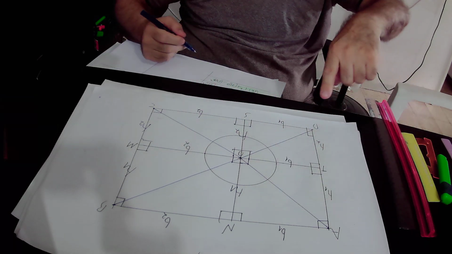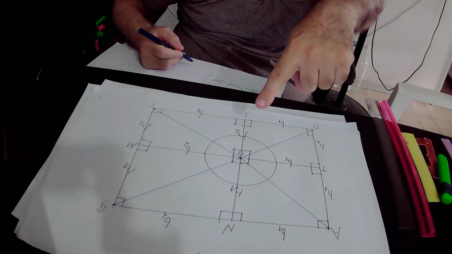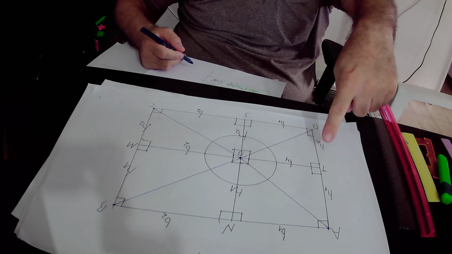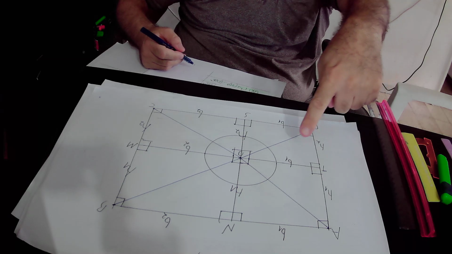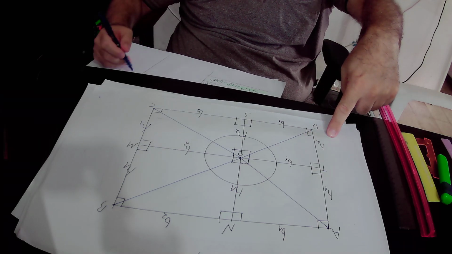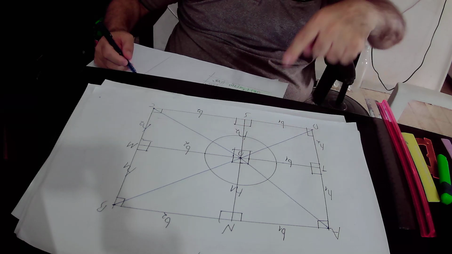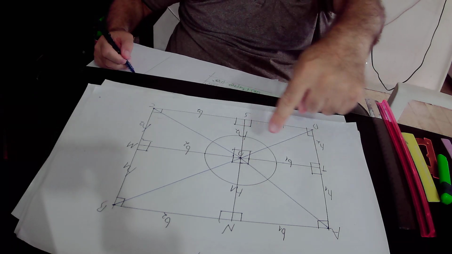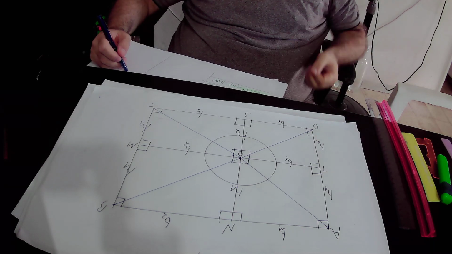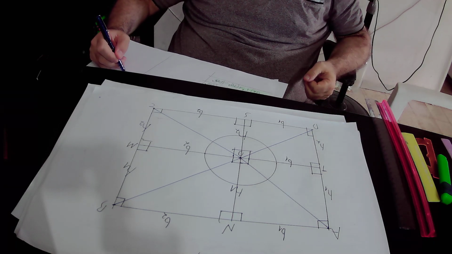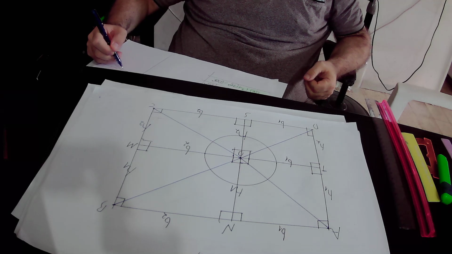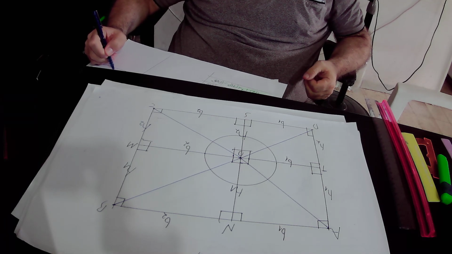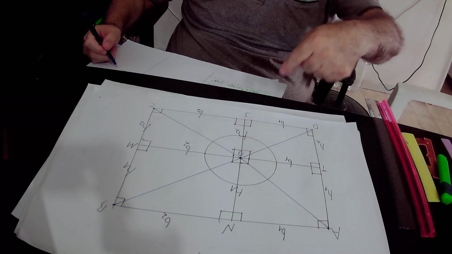And we focus on the right triangle, triangle OTD. In this right triangle, according to the Pythagoras theorem, we get that B1 square plus H2 square equals DO square. Again, according to the Pythagoras theorem, in the right triangle OTD, B1 square plus H2 square equals DO square.